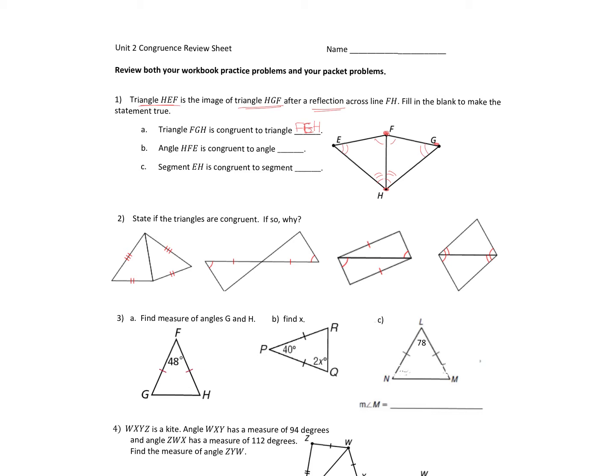Angle HFE. So let's go find that. HFE is my single red arc right here. And so that is congruent to angle F on the other side. So I'm going to write that as HFG. And then segment EH. EH is this segment right here. So it's going to be congruent to GH on the other side. So make sure you put the G first and the H second so you have your corresponding parts in the correct order.